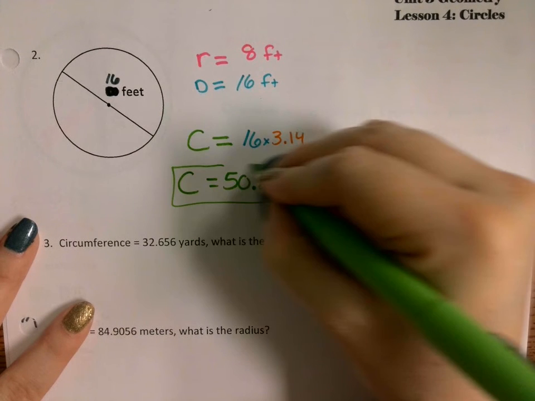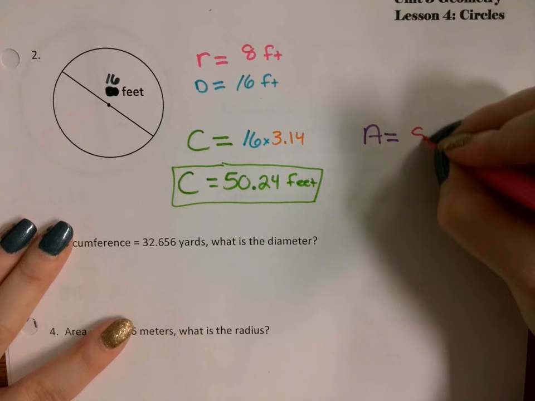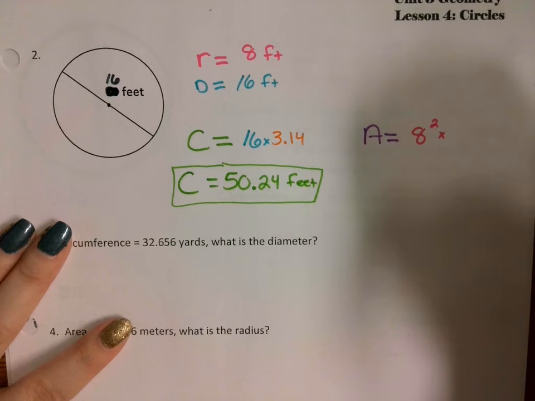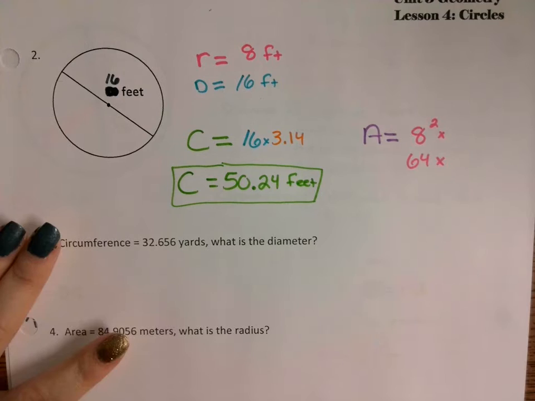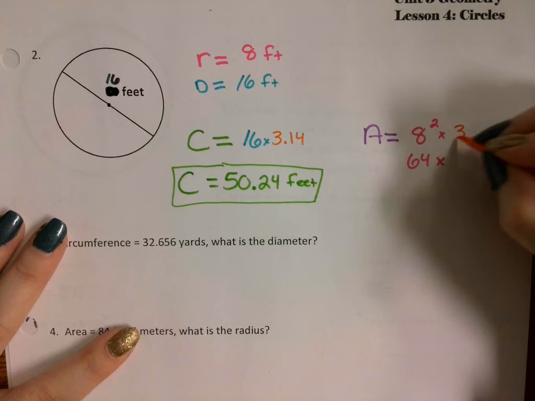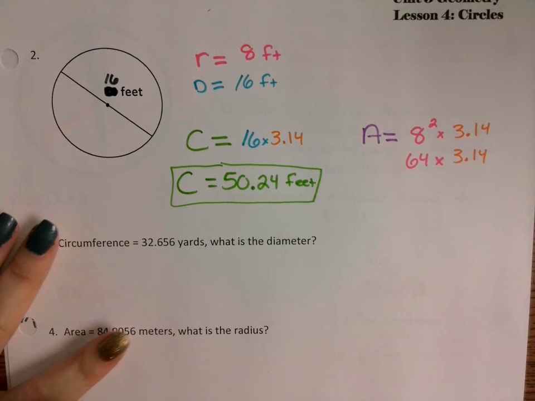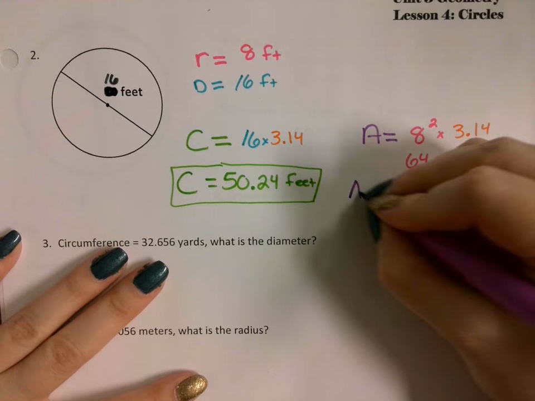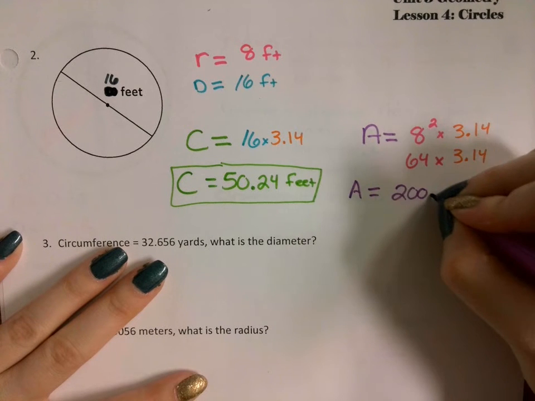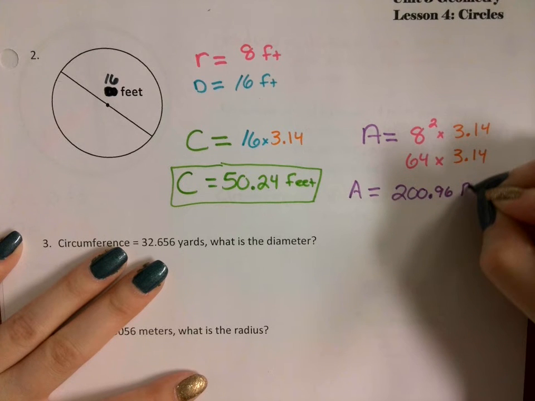Okay, area, we're going to take the radius and square it. So we're going to take 8 squared, which is 64, and we're going to multiply that by 3.14. Okay, so what's the area going to come out to? 200.96 feet squared. Don't forget to put feet squared. Okay, very, very quick and simple.